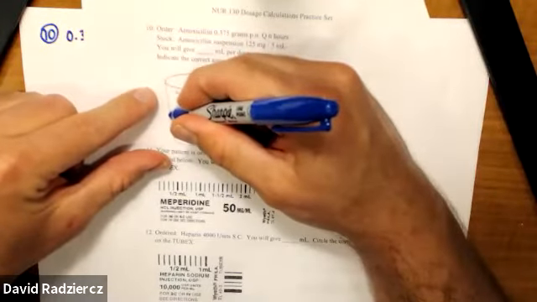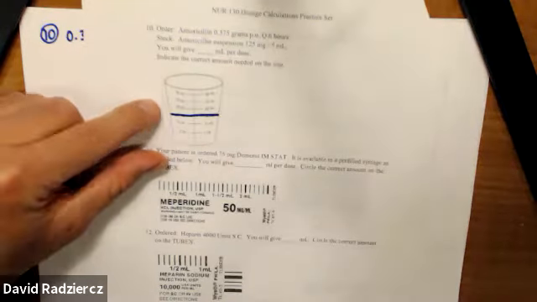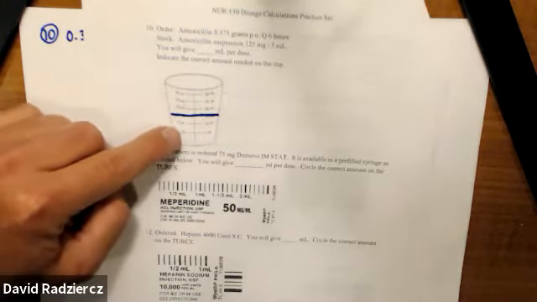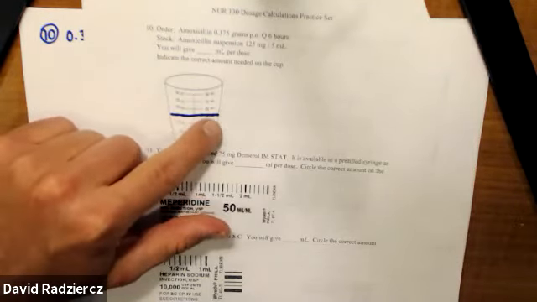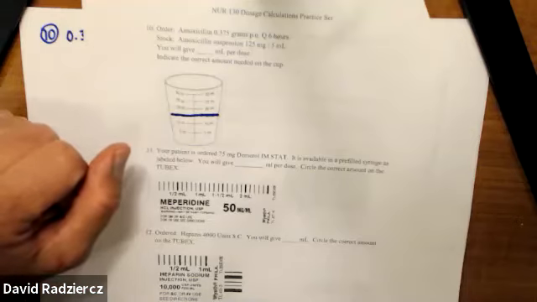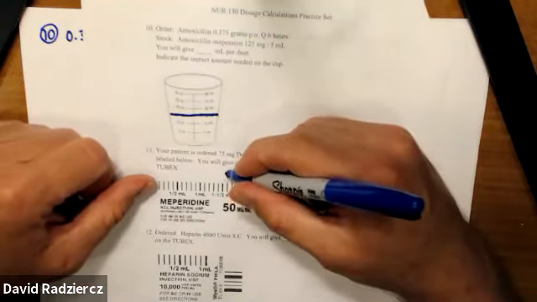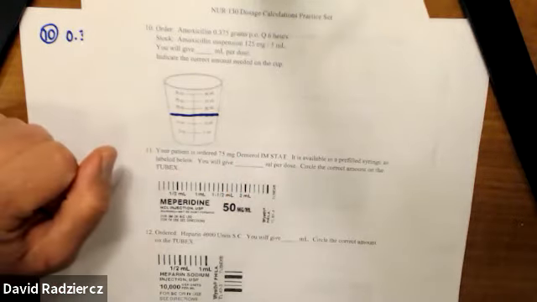So sometimes it just depends on your instructor. You might want to just draw a line right across, so you know at the 15 milliliter mark. They may want you to fill this in. I'm not entirely sure how they want you to do this on a piece of paper, but just make sure you mark the cup. Same thing would go for when you do your syringe, you're going to just mark on the syringe. So like I said, we'll do number 11 and I'll just show you how to mark it on the syringe.